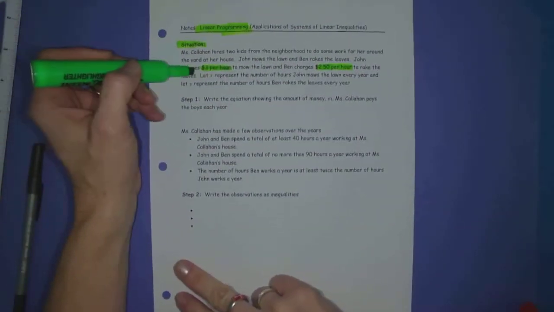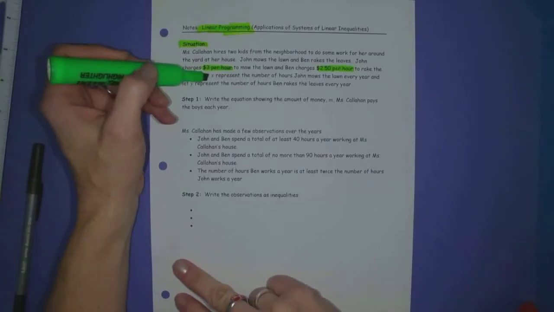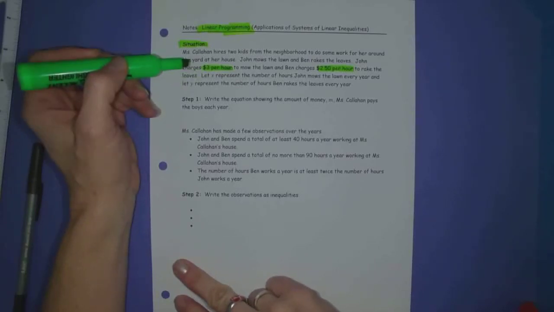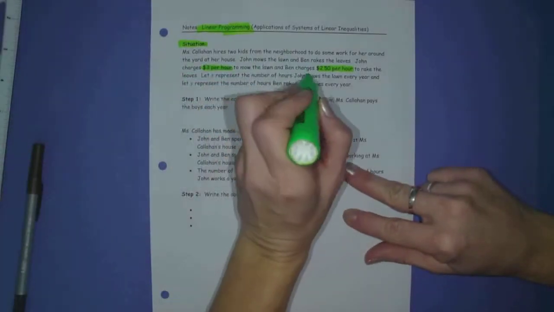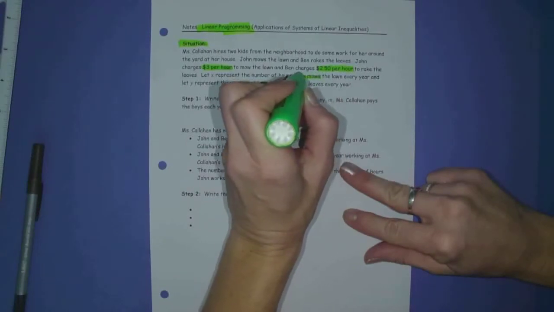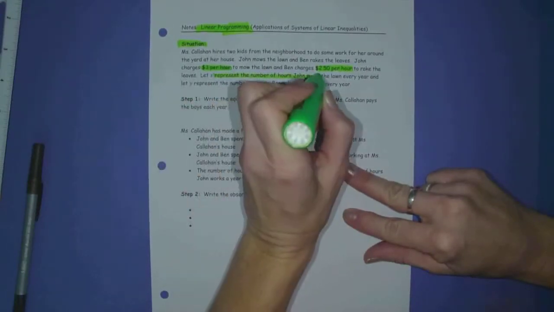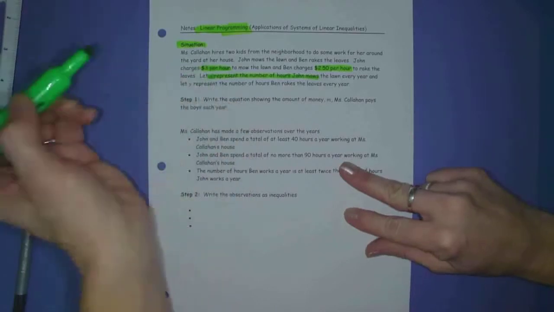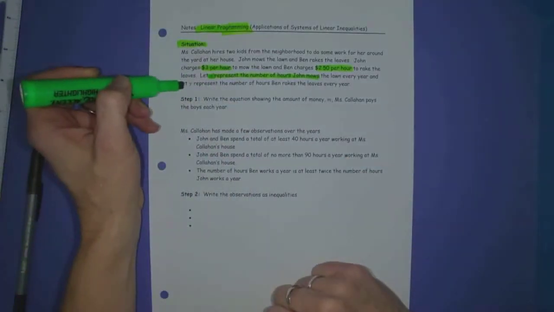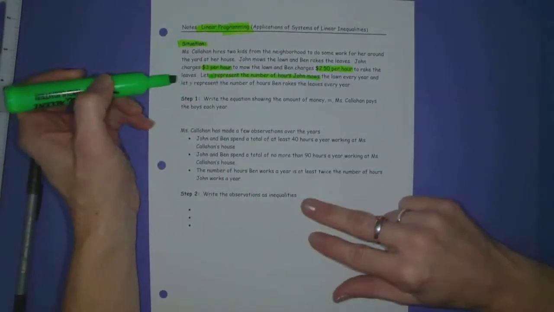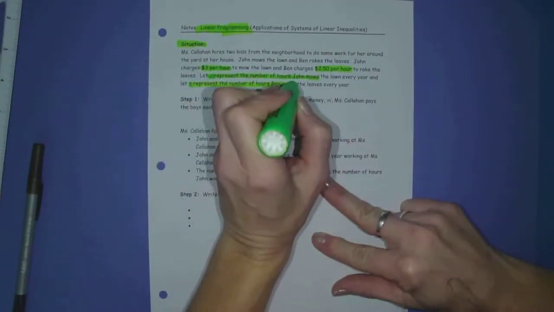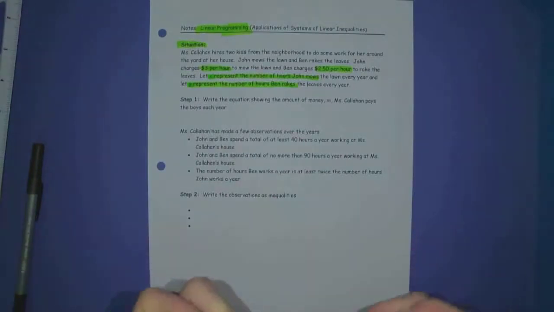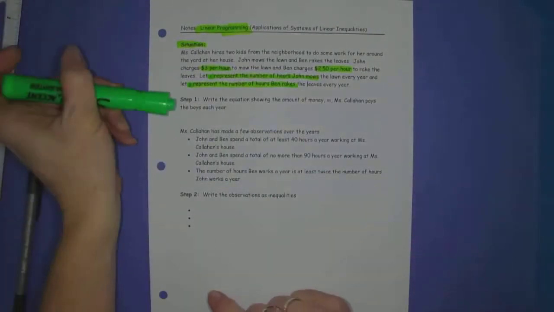It goes on to say, let X represent the number of hours John mows the lawn every year. So X goes with John's hours. I'm going to highlight that. X represents the hours that John mows. And then it says, let Y represent the number of hours Ben rakes. So that's important. Now let's get on to step 1.